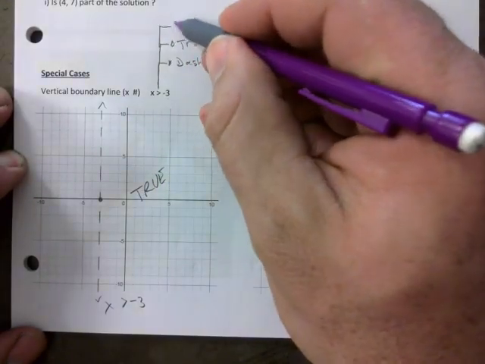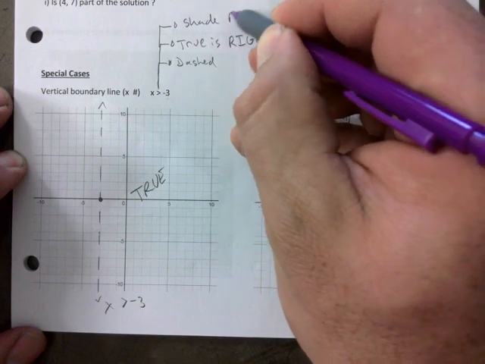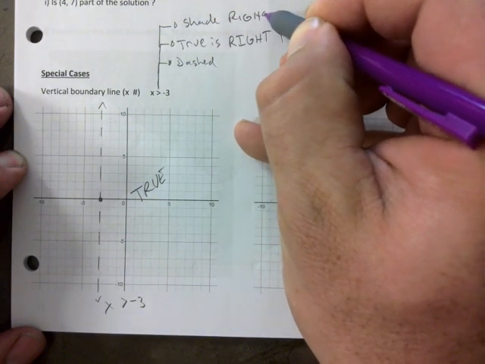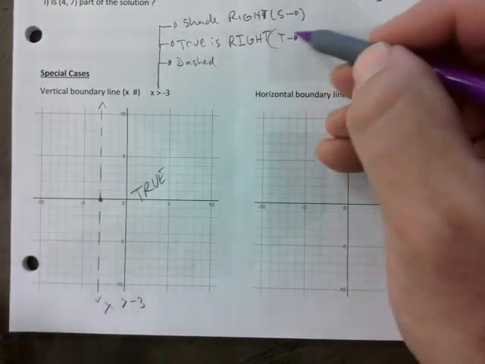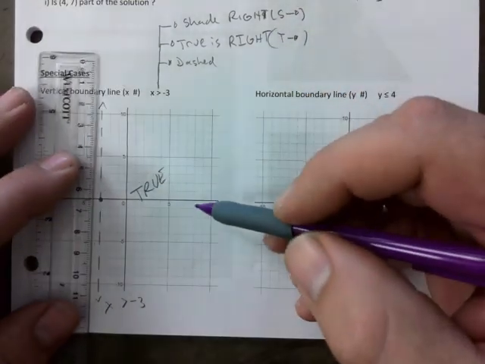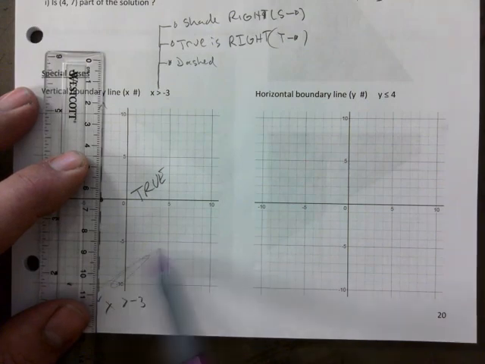We're also shading right. So shade goes that way. So true and shading go that way. So I put my ruler here and I shade in this area.